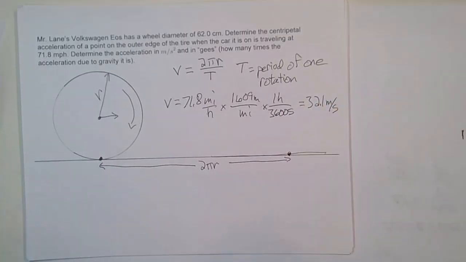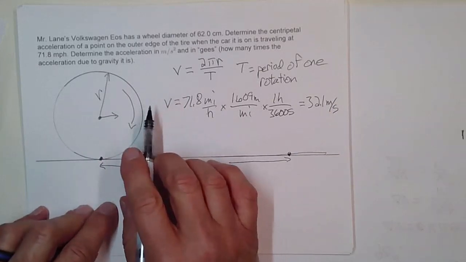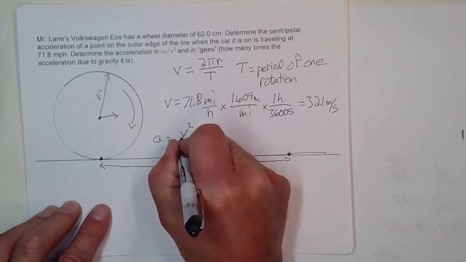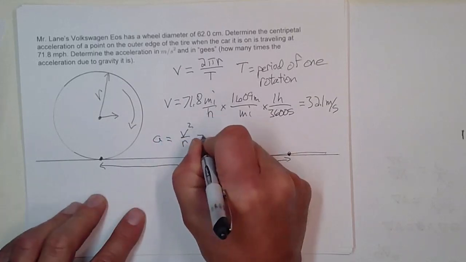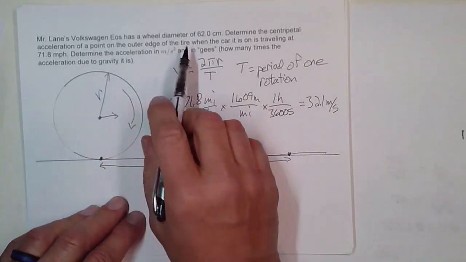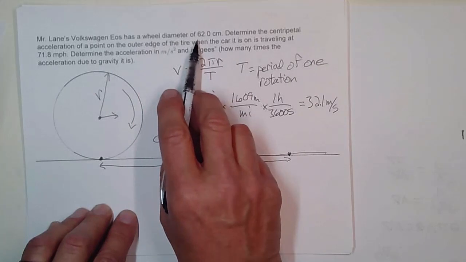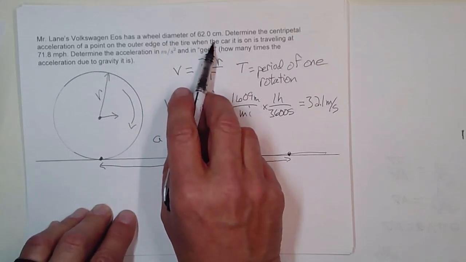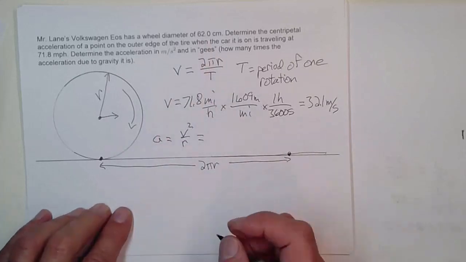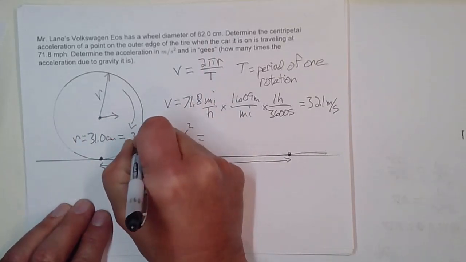Well, we already have enough information to figure out what the centripetal acceleration happens to be. The acceleration is equal to v squared over r, and so that's the speed we squared. The only thing we have to worry about is the radius. The wheel diameter is 62.0 centimeters. The radius would be half of that, or 31.0 centimeters, which is 0.310 meters.